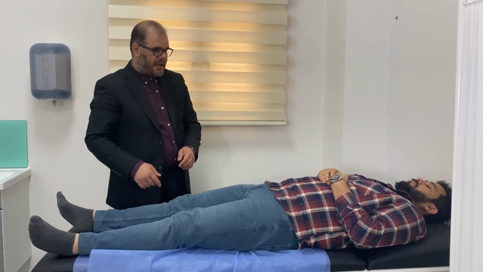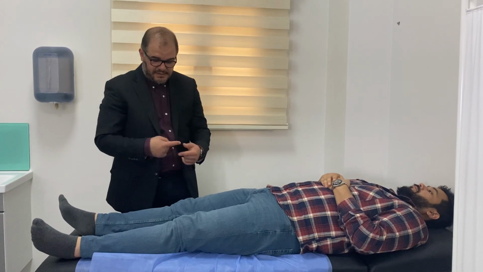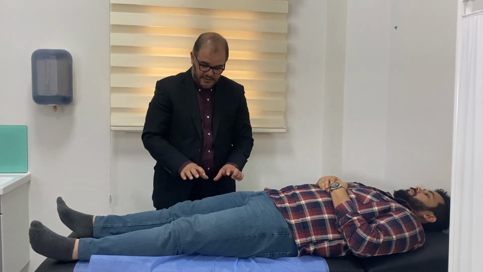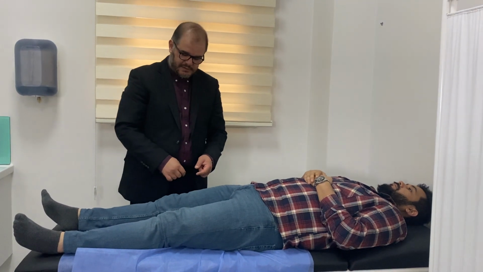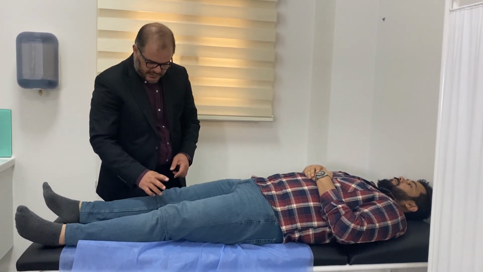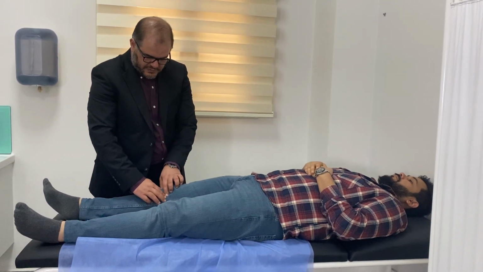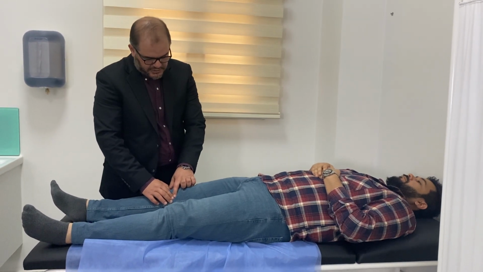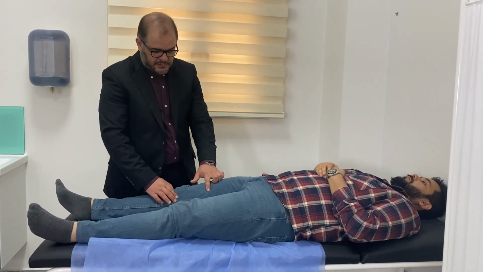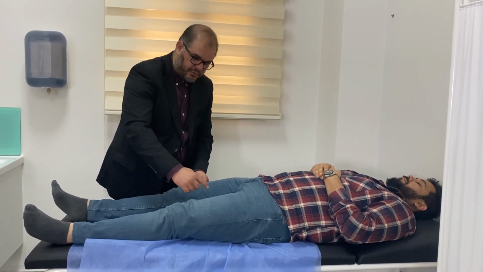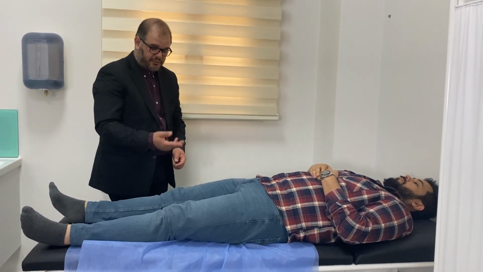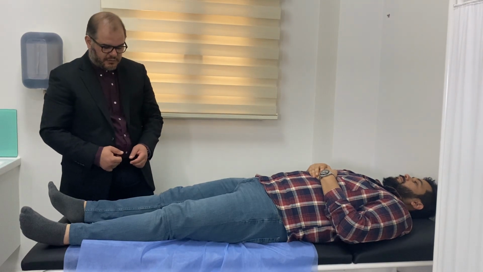Okay. Then I also have to examine whether I can find any wasting of the quadriceps. The way to do that is to make a clear line at the joint line, measure approximately 10 to 15 centimeters, and put the tape measure around it. I have to repeat it on the other side and compare how much difference there is in the quadriceps wasting.